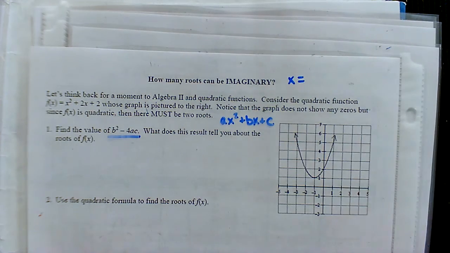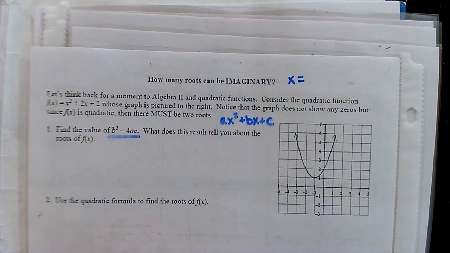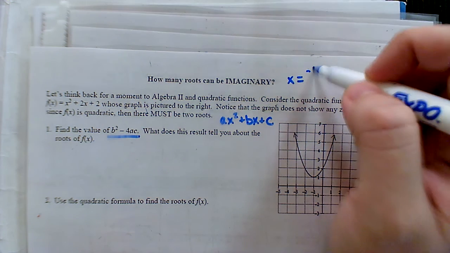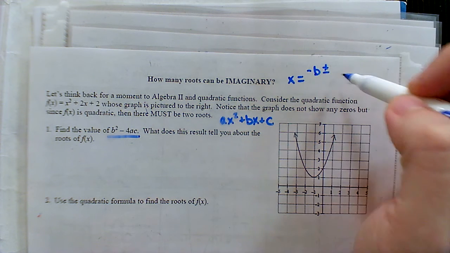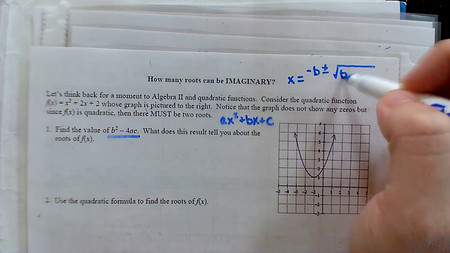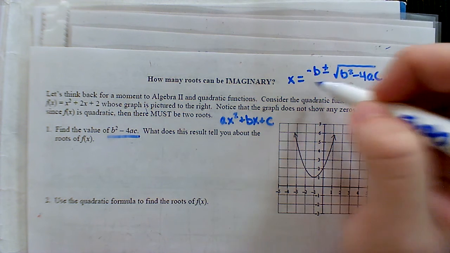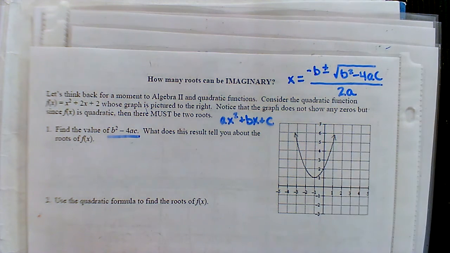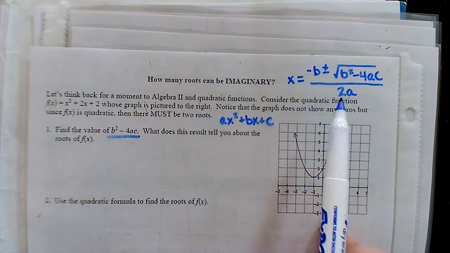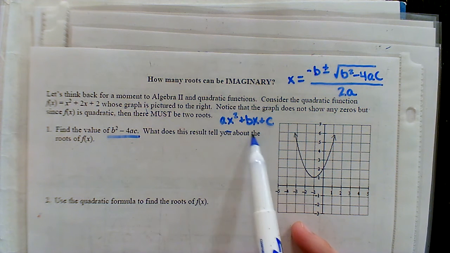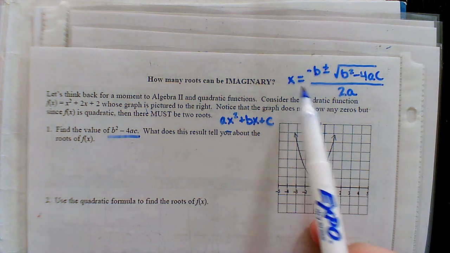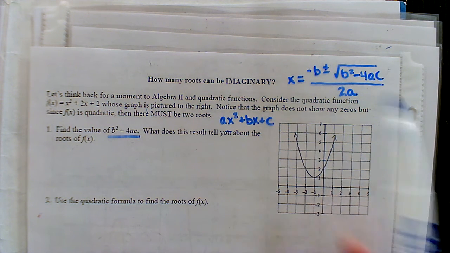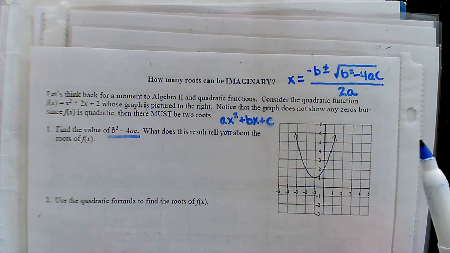Do we remember the quadratic formula? I think I sang it for you guys at the beginning of the year. I embarrassed myself once. I'm not doing it again. Yeah? Is it like negative b? Uh-huh. And then plus or minus? Yep. And the square root of b squared minus 4ac. Yep. Divided by a. Close. Oh, 2a. Good.